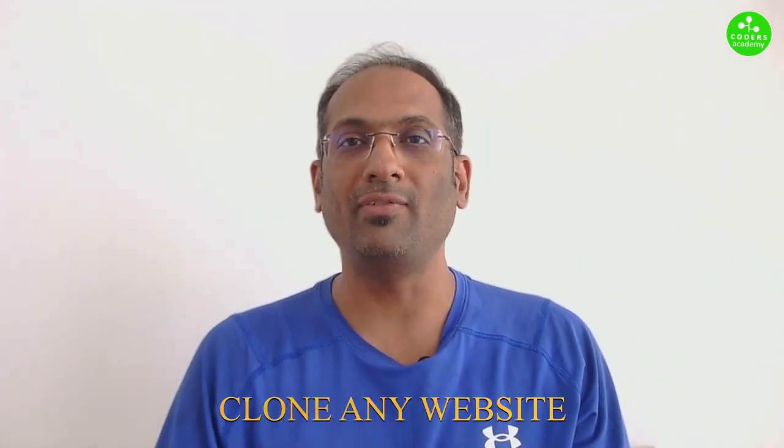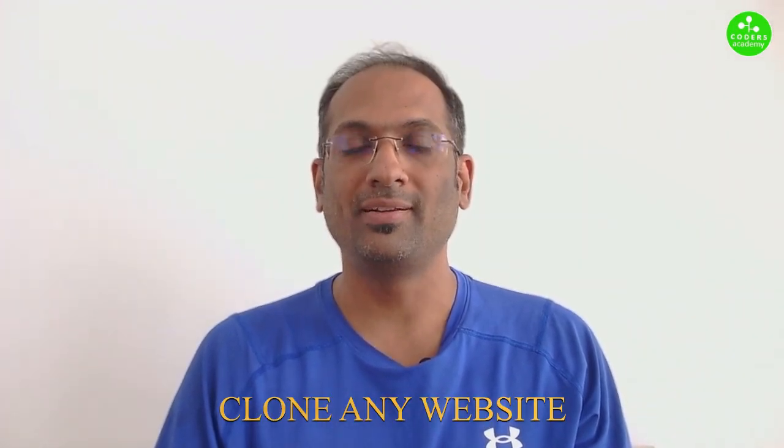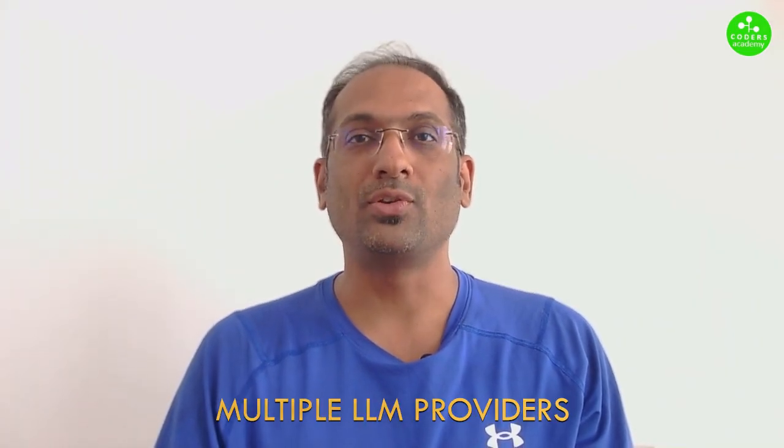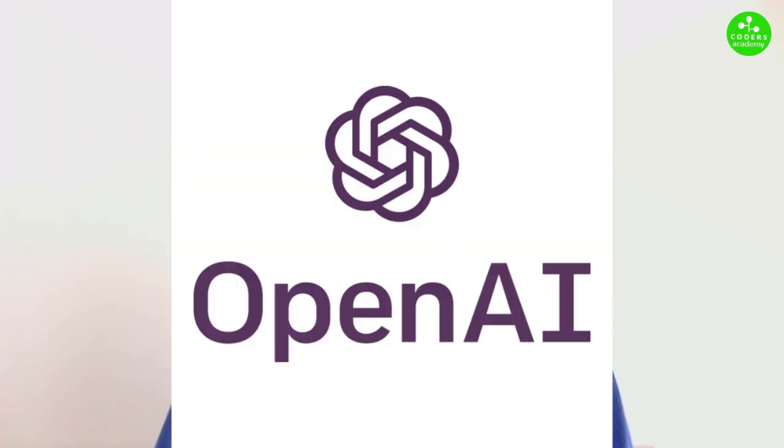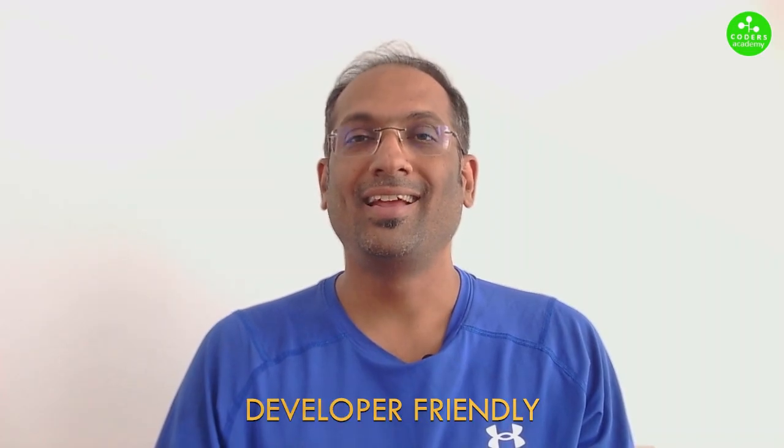Open Lovable comes with the support for the following features. First, you can easily clone any website into a React app. Second, it supports multiple LLM providers, so you can quickly swap an OpenAI LLM with Anthropic or Claude or Groq AI. Third, it also has a lot of developer friendly features. For example, it comes with a support for Vercel and E2B sandboxes for the ease of development.